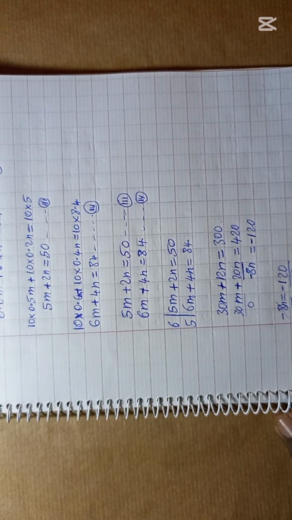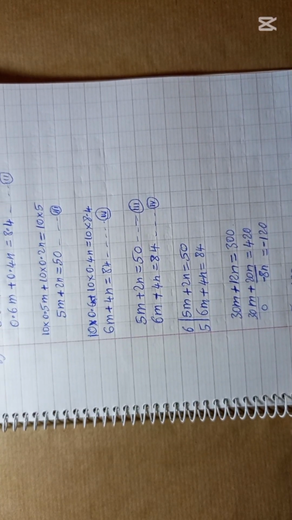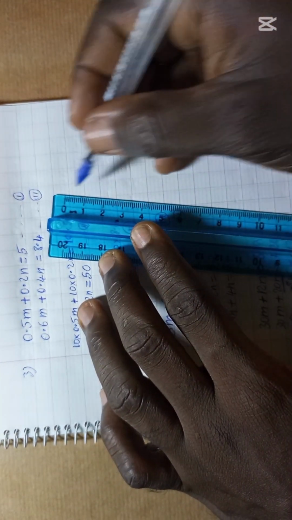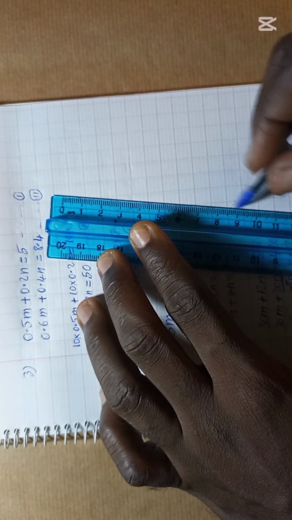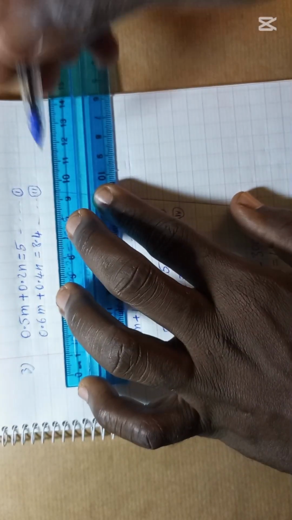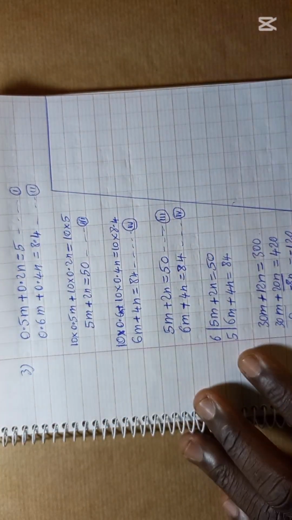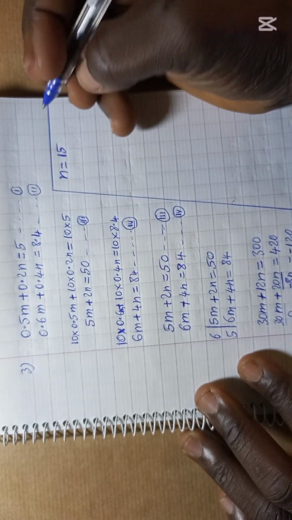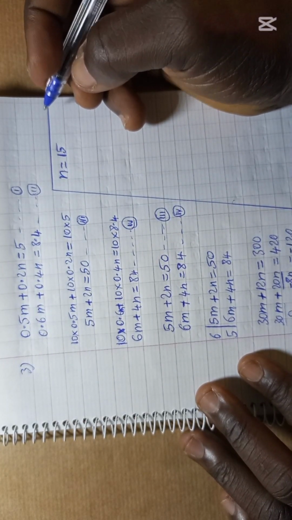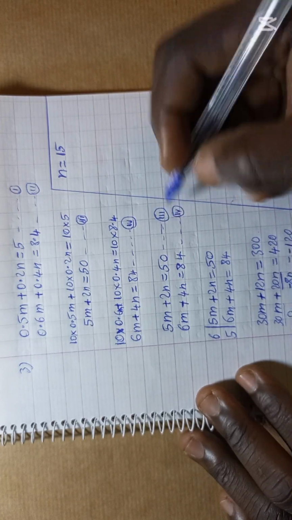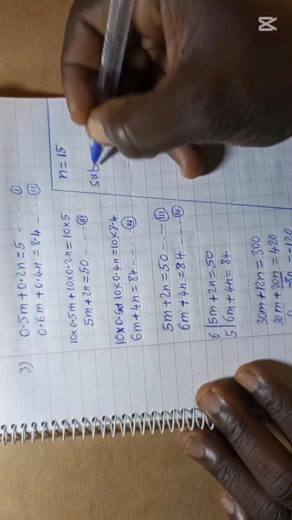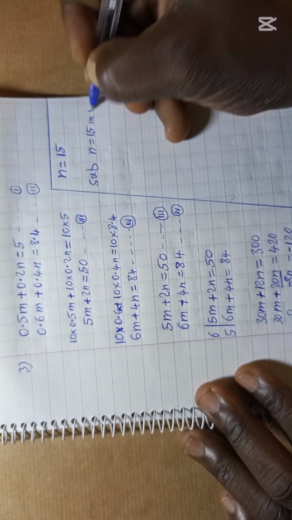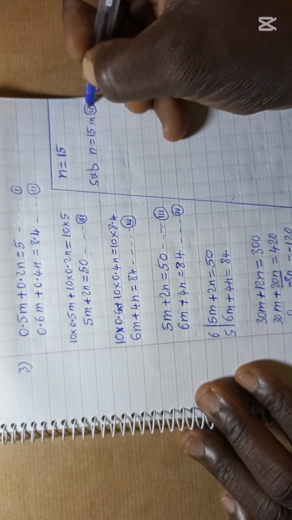So now n is equal to 15. Let me create a space here so that I can continue our calculation from there. Remember n is equal to 15. Now we're going to substitute n equal to 15 in equation 3.